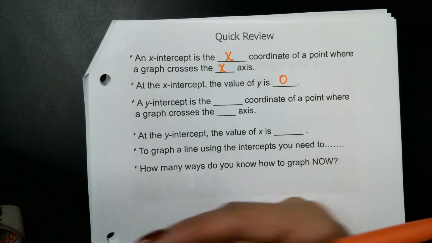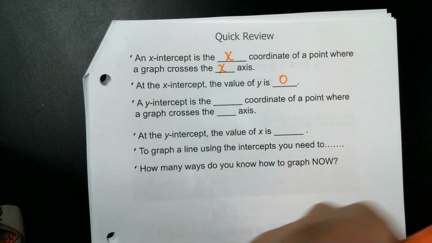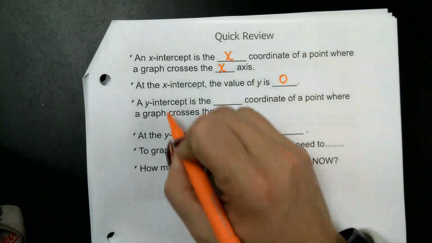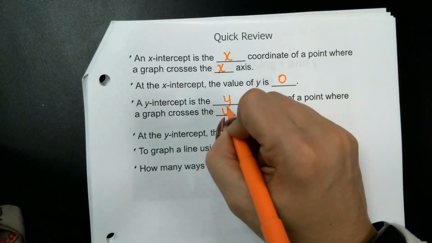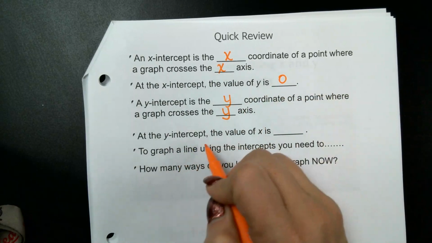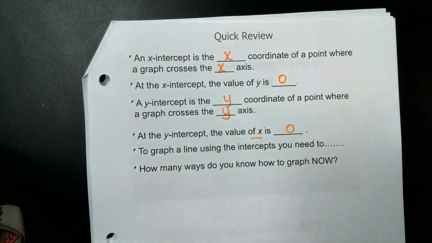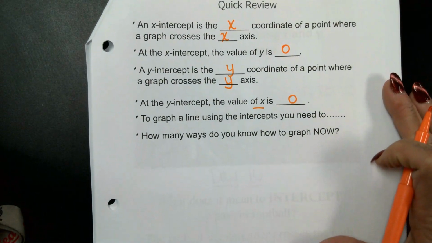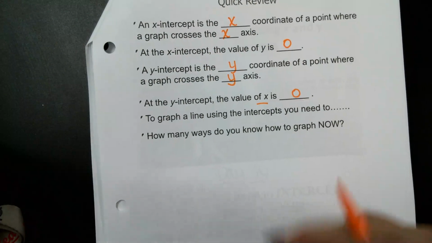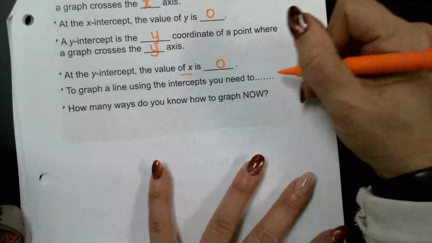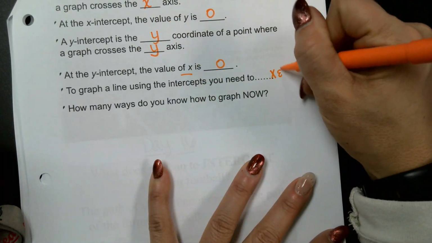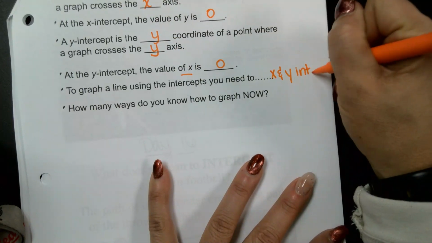When you're looking for x, y is 0, and when you're looking for y, x is 0. Okay, so a y-intercept is the y-coordinate of a point where a graph crosses the y-axis, and at the y-intercept, the value of x is 0. To graph a line using the intercepts, you just need to know the x and the y-intercept, right? That's all you need.